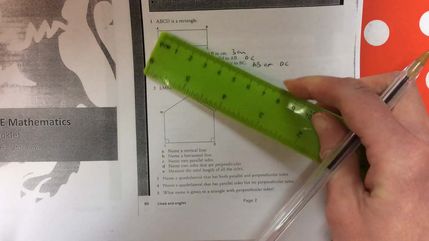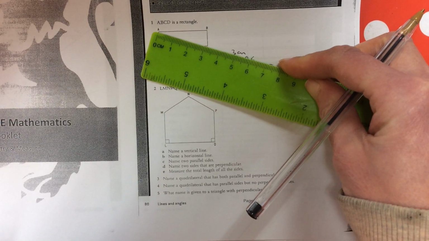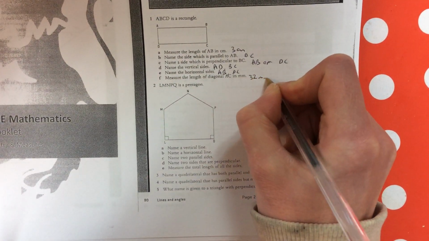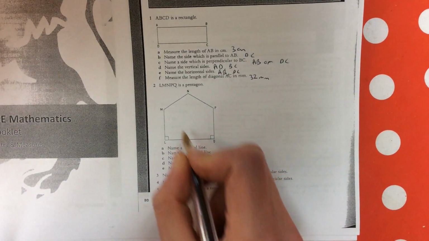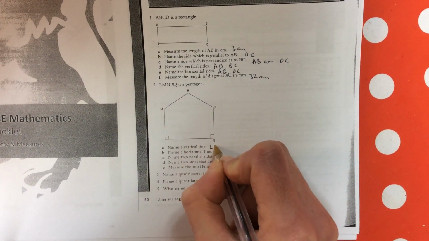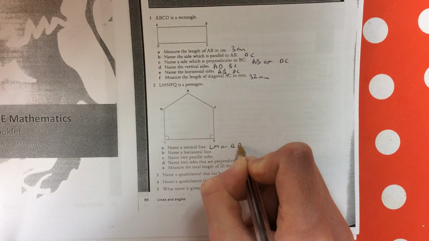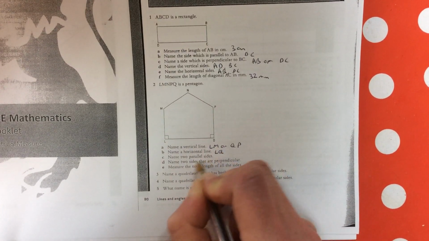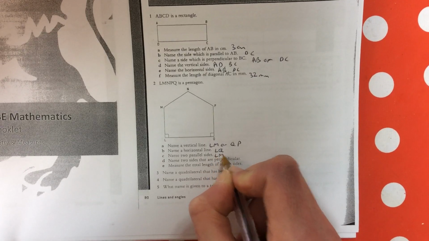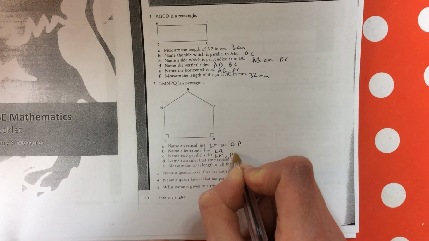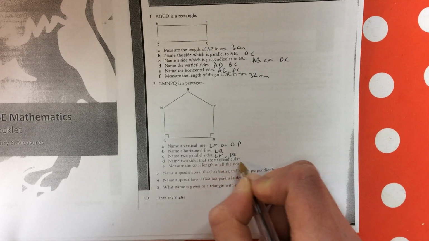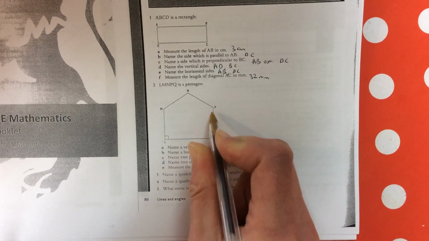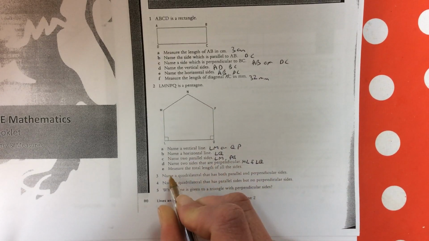Measure the length of diagonal AC in centimetres. So 3.2 centimetres, 32 millimetres. Name a vertical line. So you could say LM or QP. Those letters can be the other way around, it doesn't matter. Horizontal, LQ. Parallel sides, LM and PQ. Perpendicular, ML and LQ, or PQ, LQ.